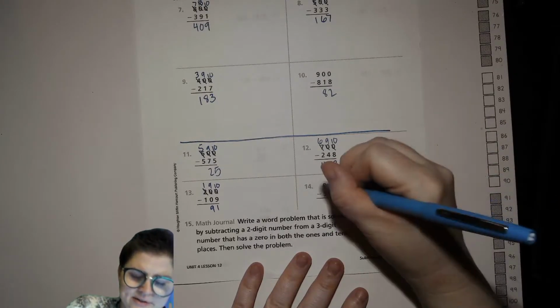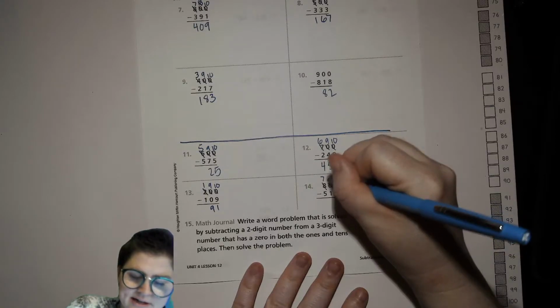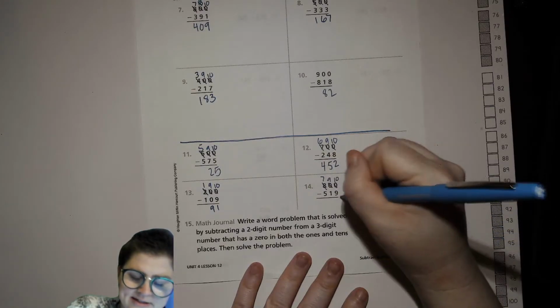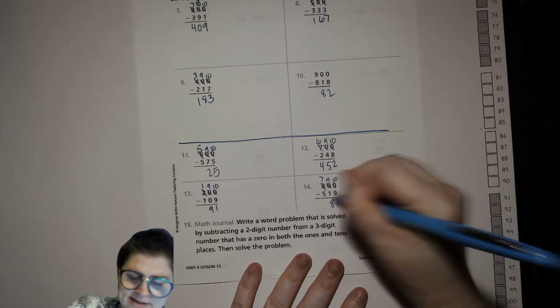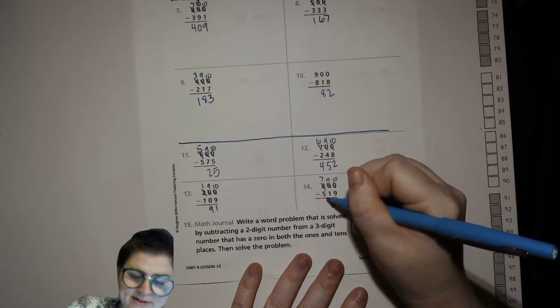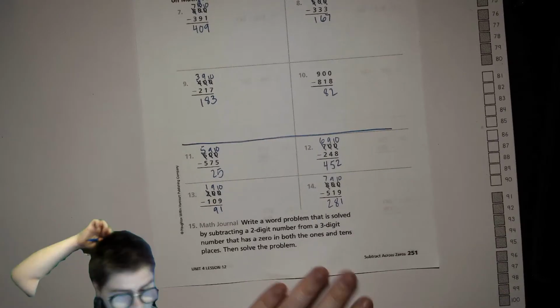800, so 700, 9 10s, 10 ones. 10 take away 9 is 1, 9 take away 1 is 8, and 7 take away 5 is 2.